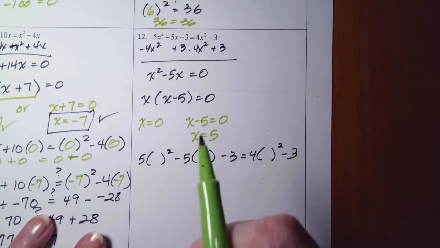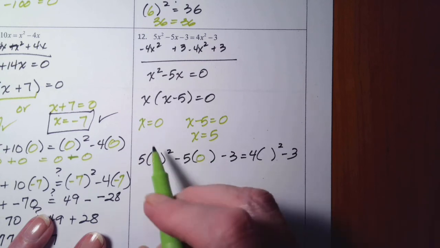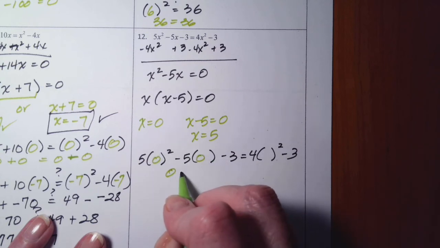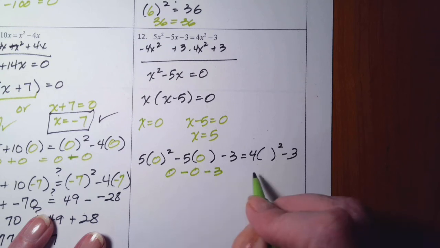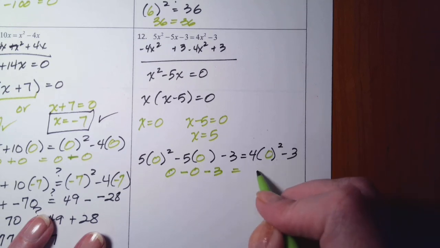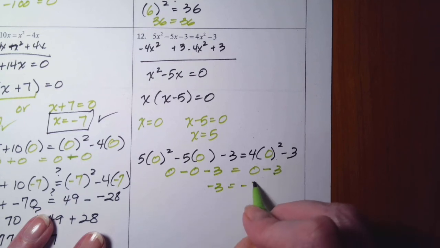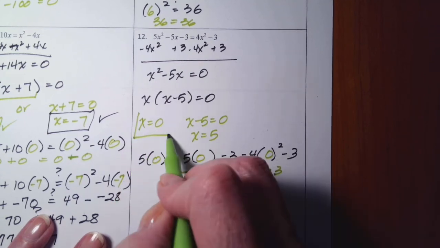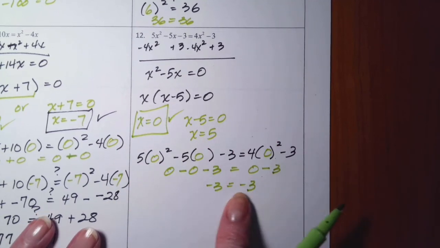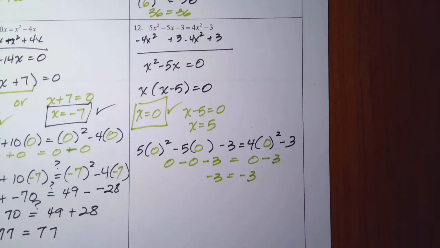Okay, so let's try the 0 first. 0, 0. So this gives me 0 minus 0 minus 3. This gives me 0 minus 3. Negative 3 equals negative 3. So this checks. I don't care what they equal, they just have to equal each other.